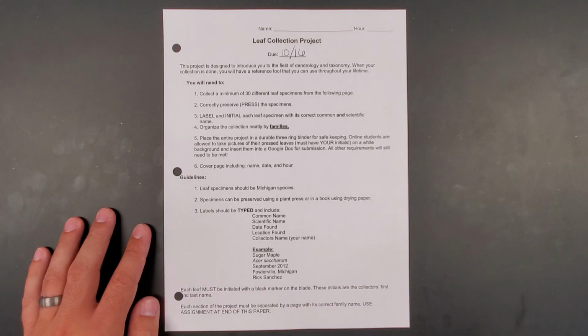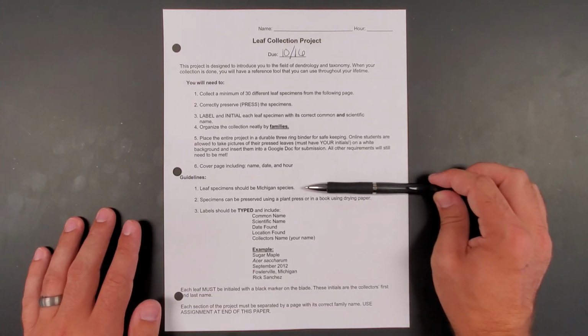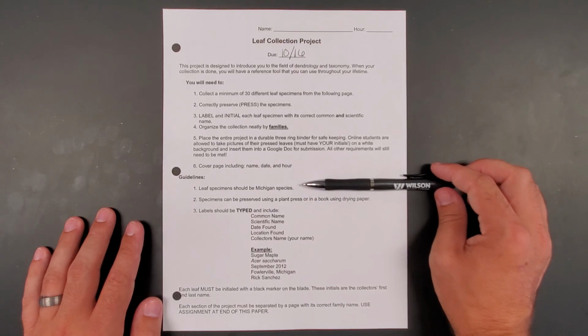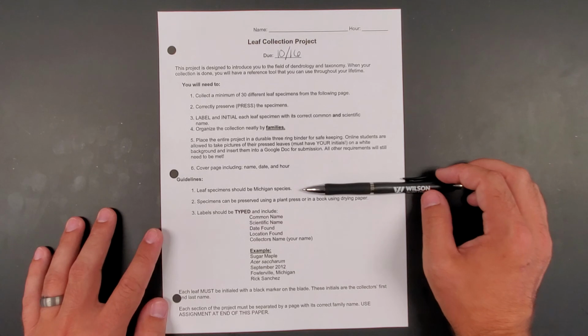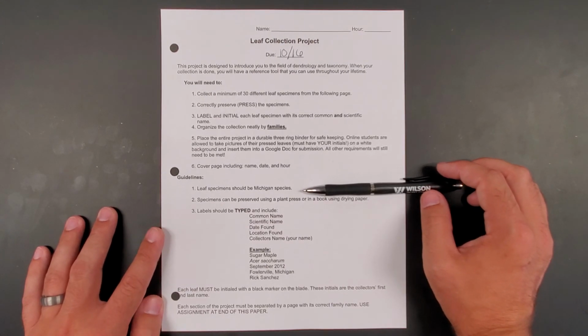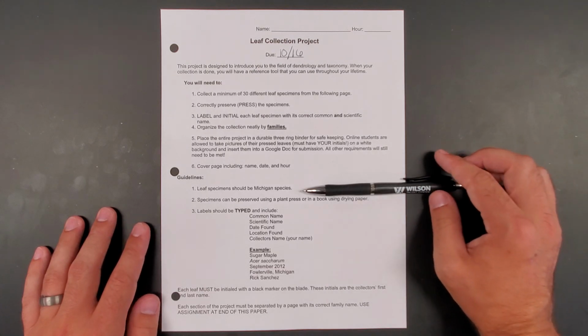So what this process is going to look like. First off, you're going to go out and collect species. This can be from your yard. You can go around town. You can have friends and family. If they have property with a bunch of trees, you can ask them to collect samples for you, or you can go there and collect them yourself.